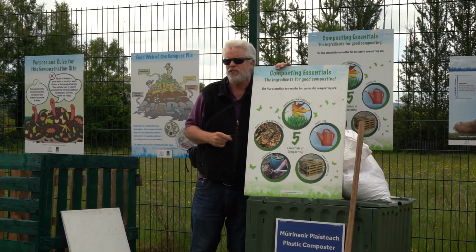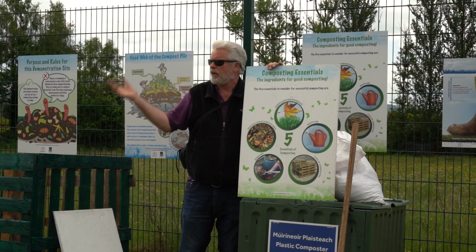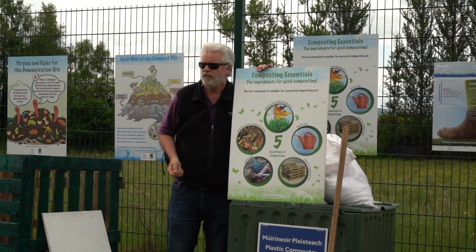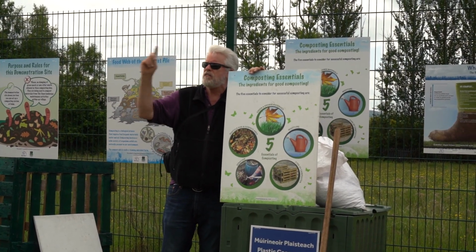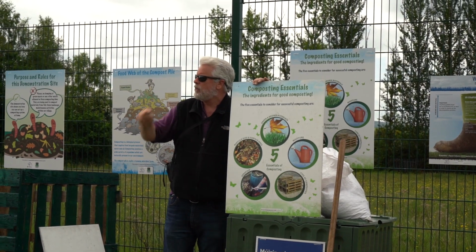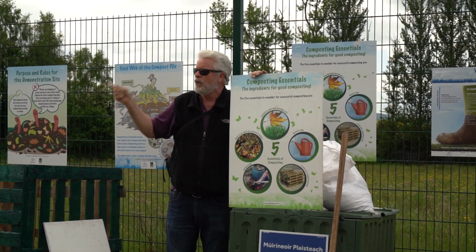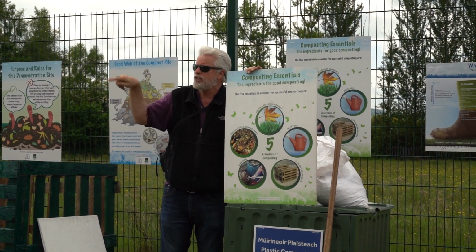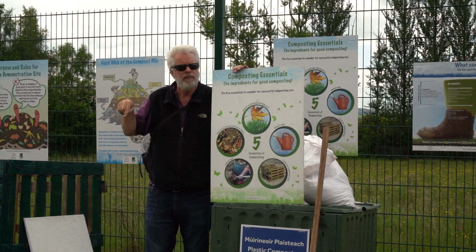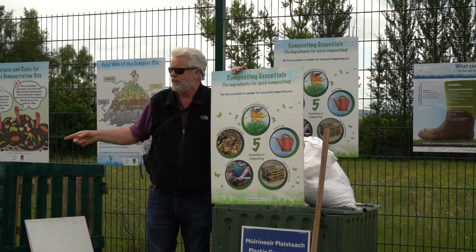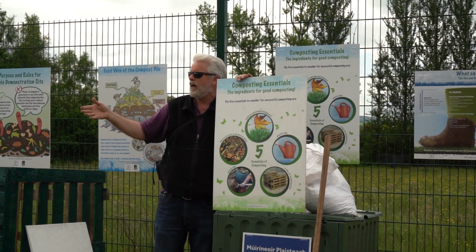Next is moisture. All life needs moisture. Whether they're anaerobic or aerobic, life needs water. Visualize the fact that the film of moisture around these particles is where the bacteria and all the critters live. No moisture, no compost, because there's no place for the critters to live. But you can't have it too wet, because it's like Goldilocks.